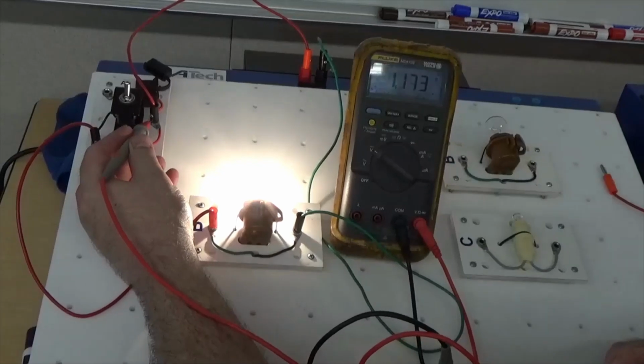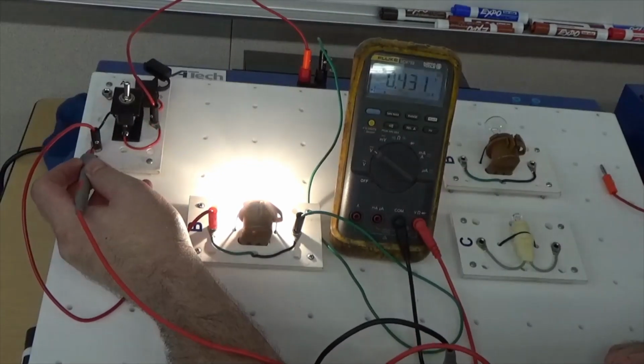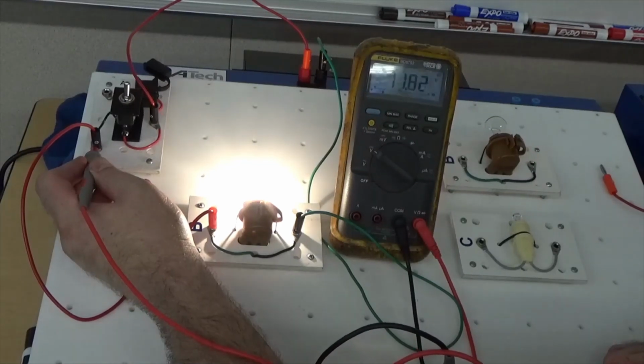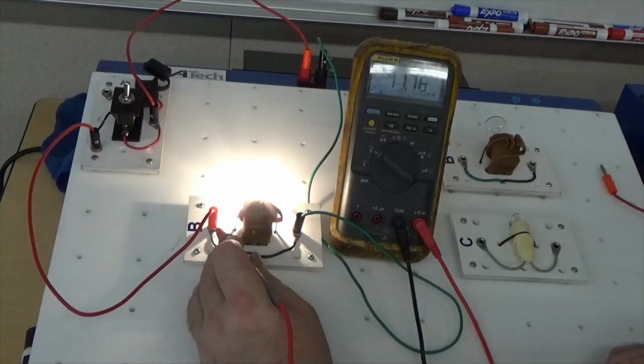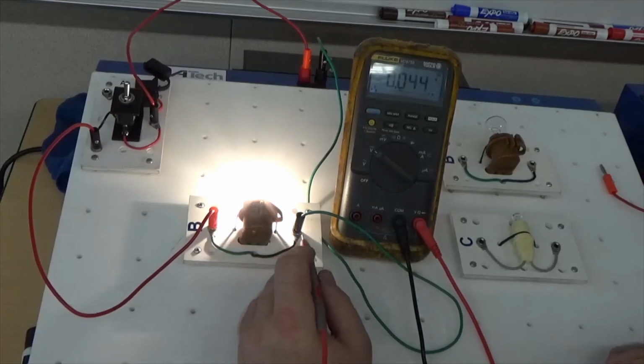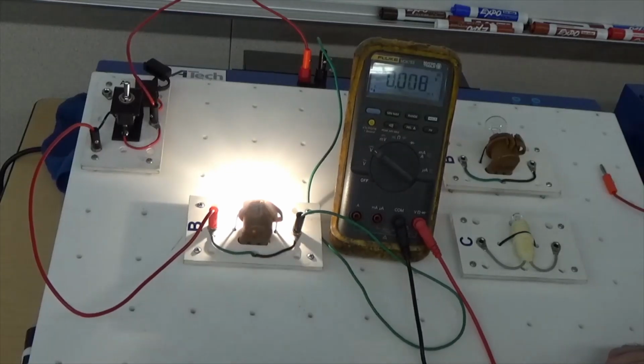I have 12 volts of available power to my switch. I have 11.85 volts available after my switch. I have 11.83 volts available to my light. I have 0.09 volts available after my light on the negative side. Okay? Those are available checks.